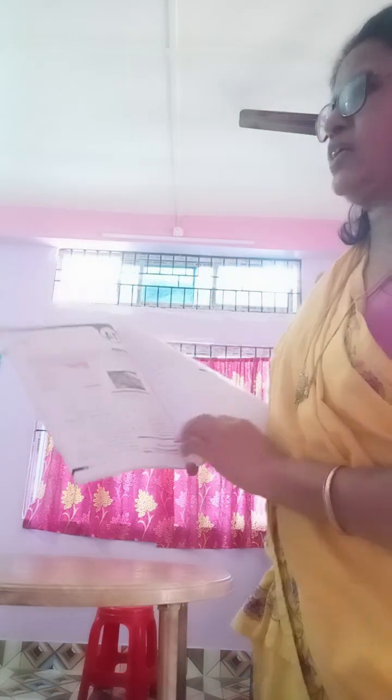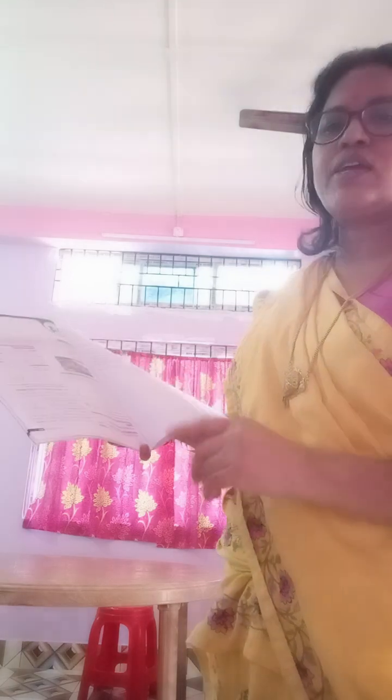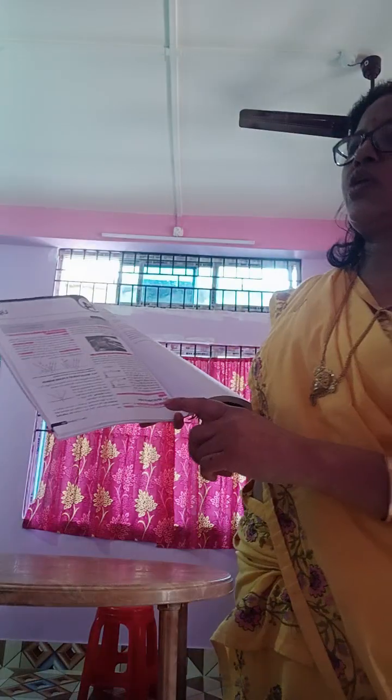Like this we can say the light travels in a straight path. This property of light is called rectilinear propagation of light. Okay? What is called rectilinear propagation of light? Now we say about reflection of light.